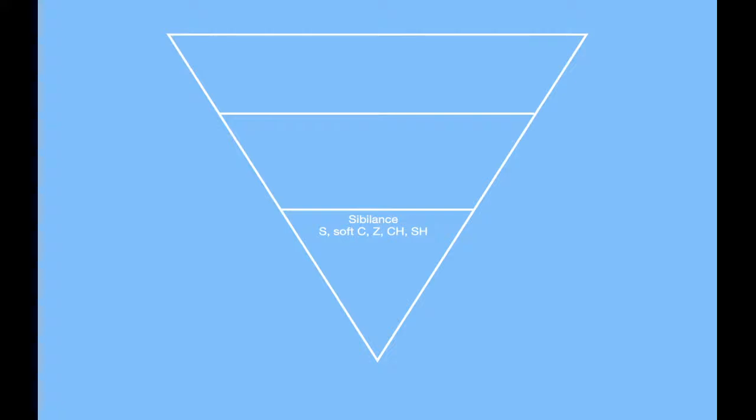And sibilance is the linguistic term that we call any sound that has that S sound, which is S, the soft C, the Z, the CH, and the SH. Okay, so copy that down, sibilance, SIBILANCE, and that's the soft S, the soft C, the S, the Z, the CH, and the SH.